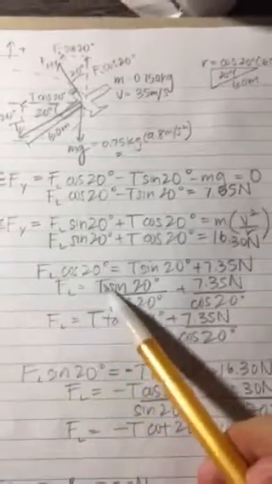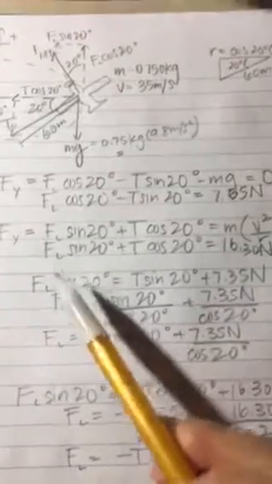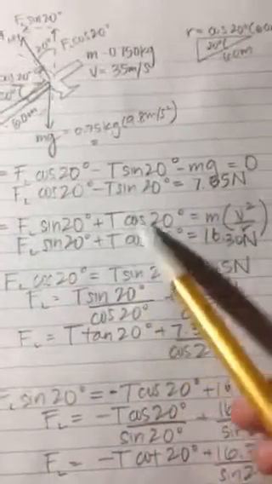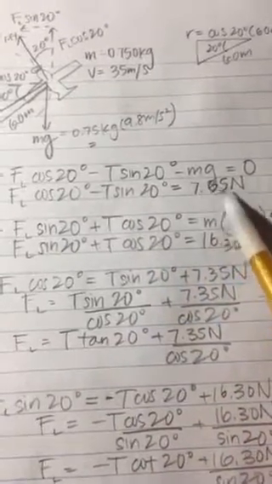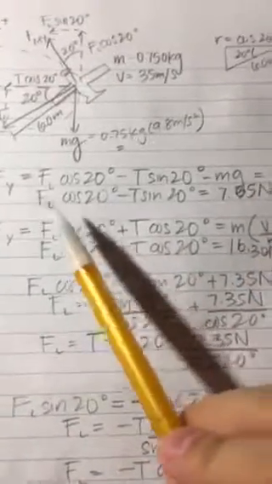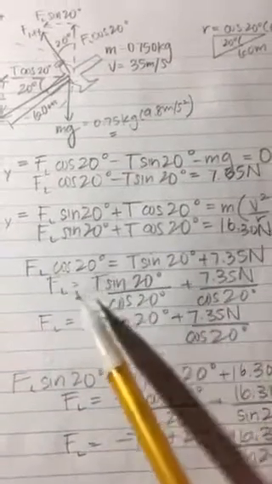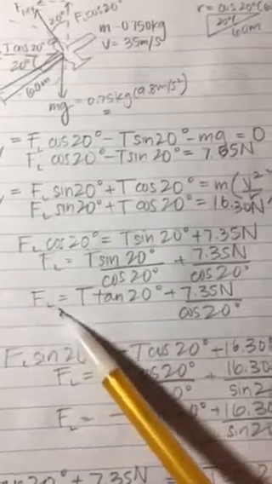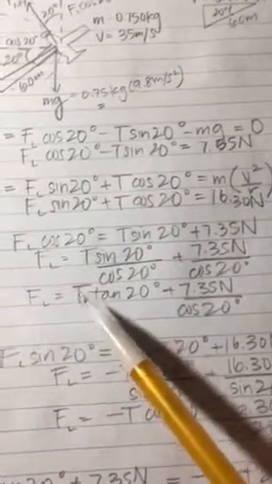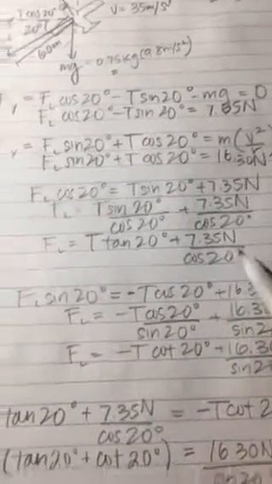So the force of the lift equals T sine 20. This is from the first equation. So the force of the lift cosine 20, which is here, equals T sine 20 plus 7.35 newtons. So you're just moving this T sine 20 to the other side. And then in order to isolate it, you just divide this whole new equation by cosine of 20. So you just divide T sine 20 over cosine 20 plus 7.35 newtons over cosine 20. And sine over cosine is tangent. So you get the force of the lift is tension times tangent 20 degrees plus 7.35 newtons over cosine 20.